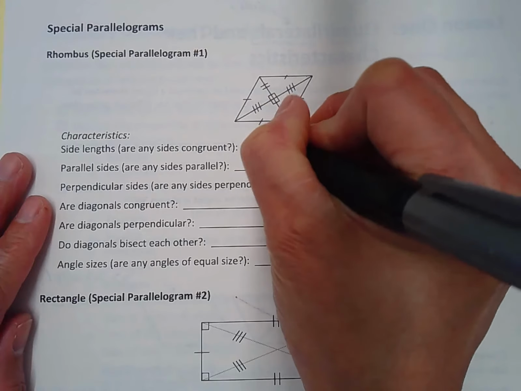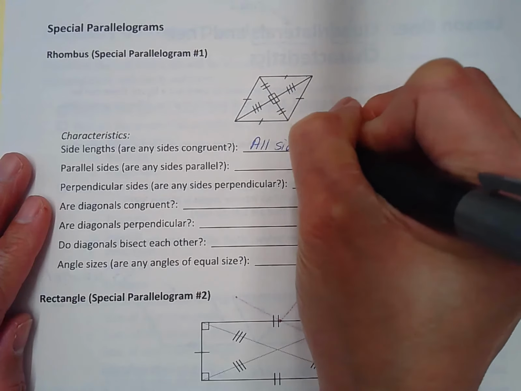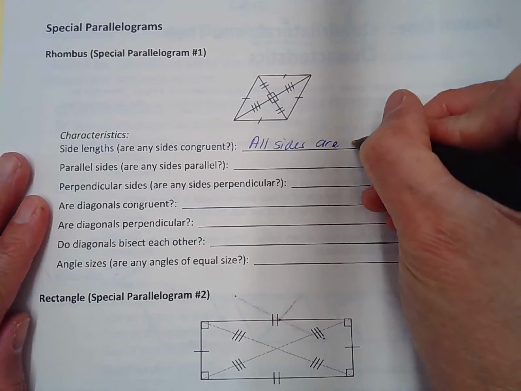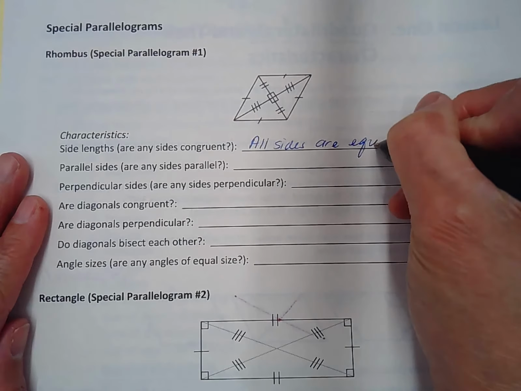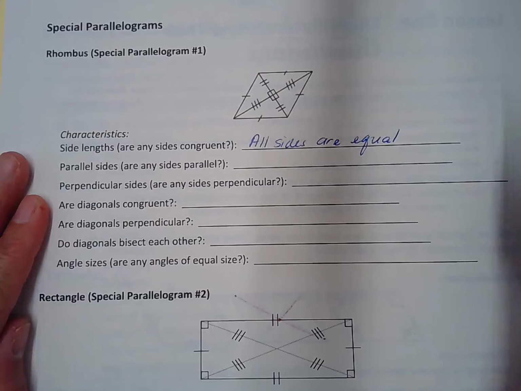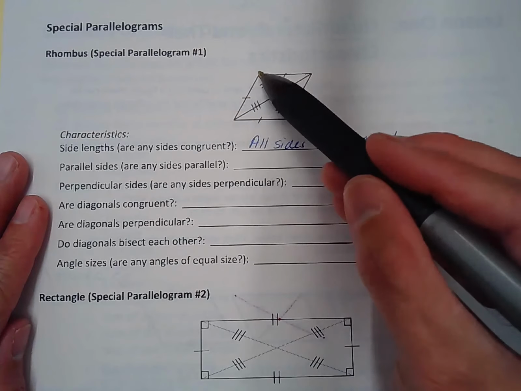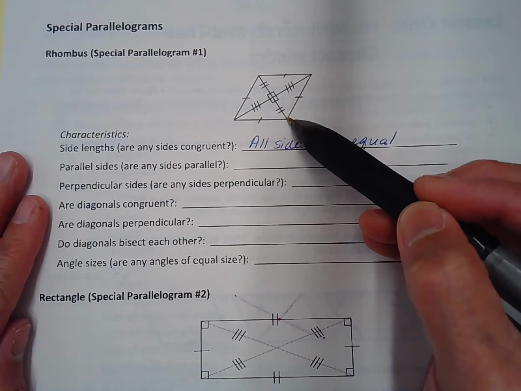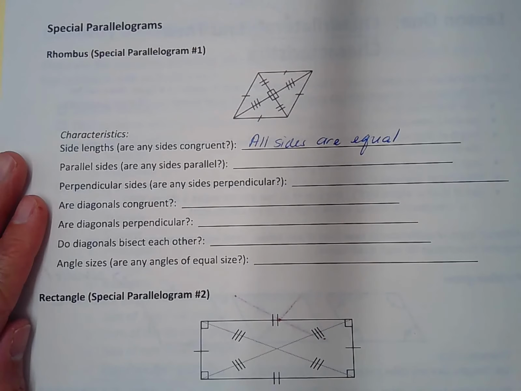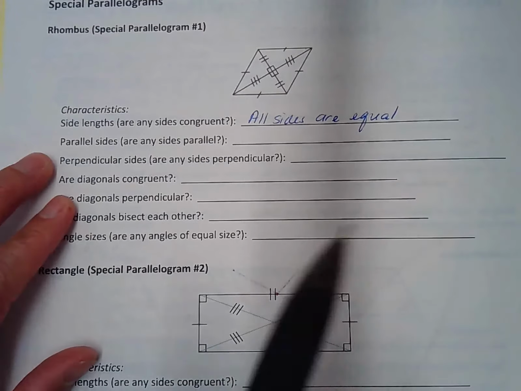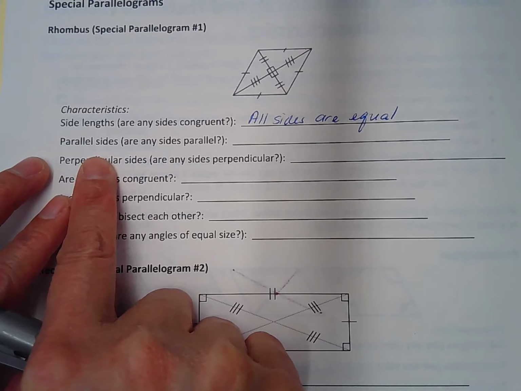All sides are equal. Okay? So if this side is 4, this side is 4, this side is 4, this side is 4. Any sides parallel?